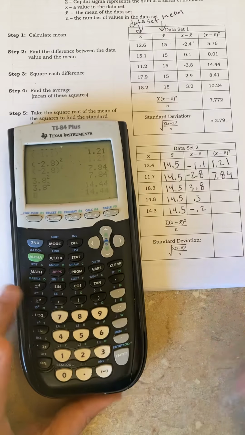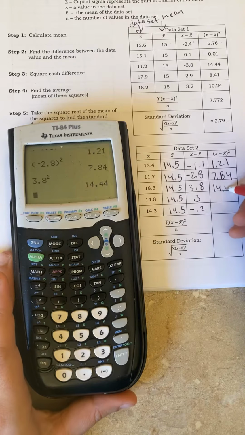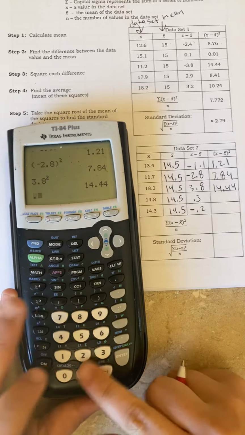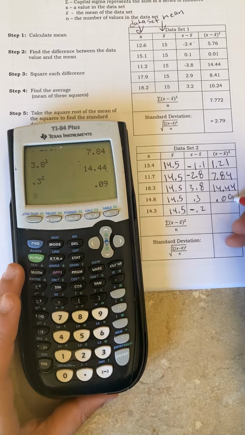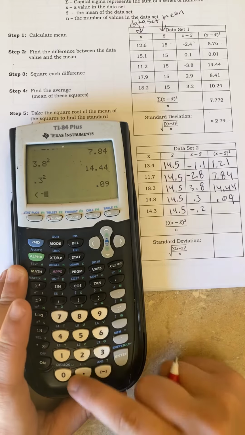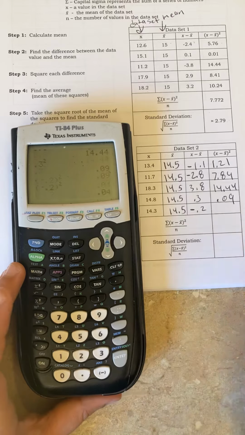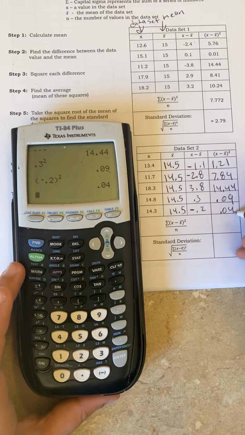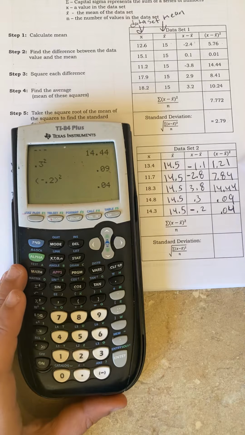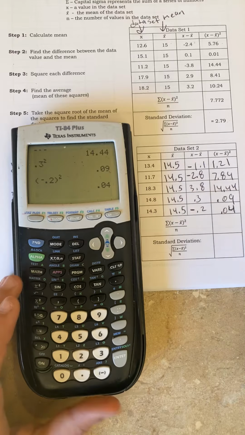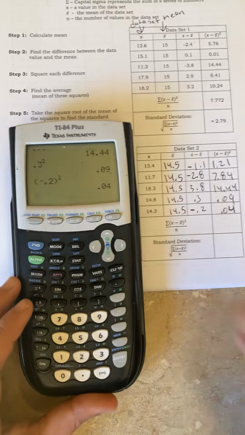3.8 squared gives me 14.44. 0.3 squared gives me 0.09. And then negative 0.2 squared gives me 0.04. So then in this next box right here, we're going to add all of those up and divide by our n value, which is 1, 2, 3, 4, 5, because we have 5 terms, so we're going to divide by 5.